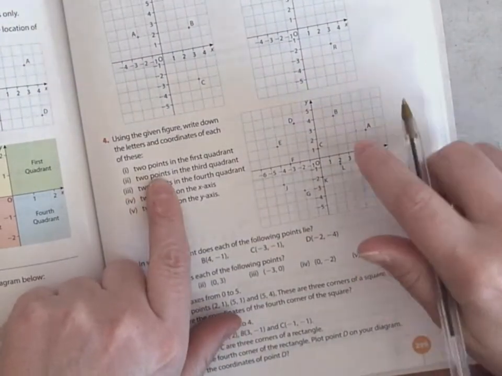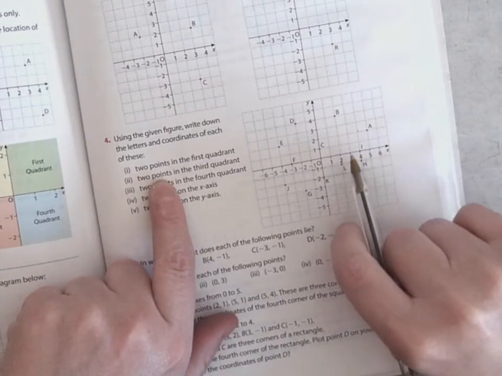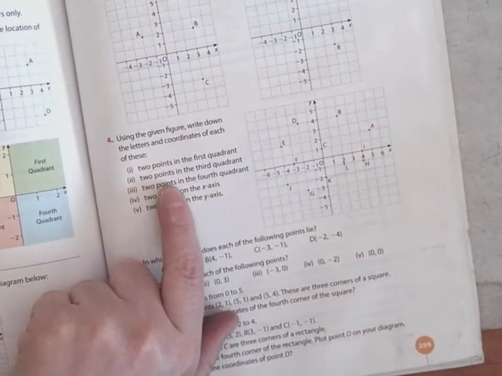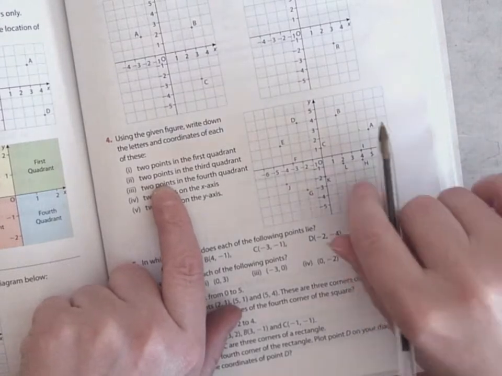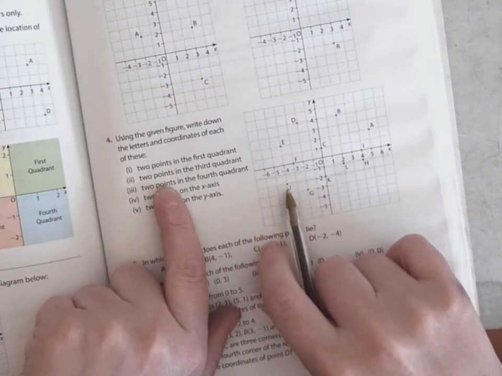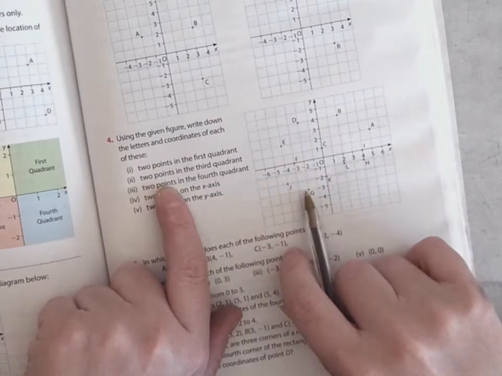So 2 points in the first quadrant would be A and B: 5, 2 and 2, 4. 2 points in the third quadrant are J and G. J is minus 4, minus 2, and G is minus 2, minus 3.